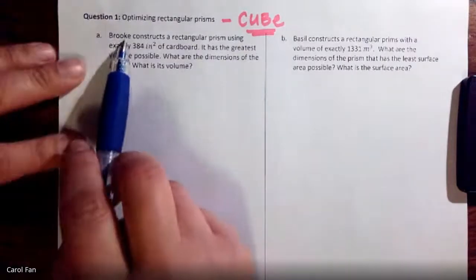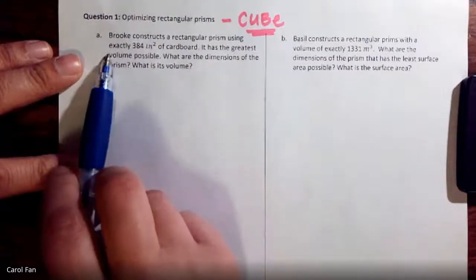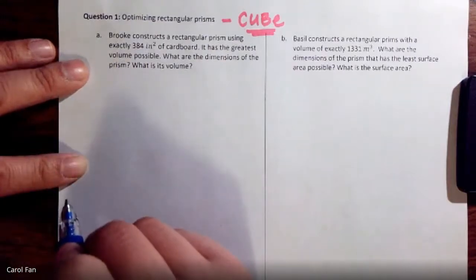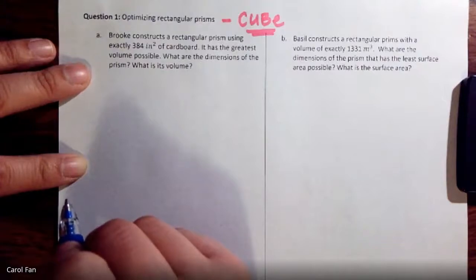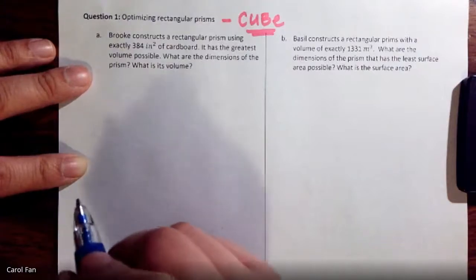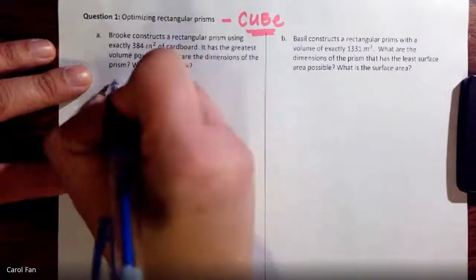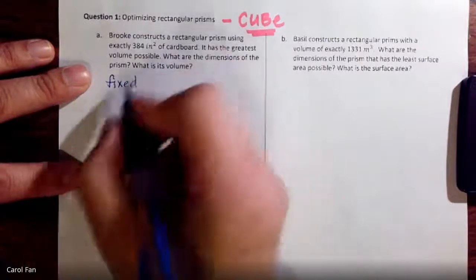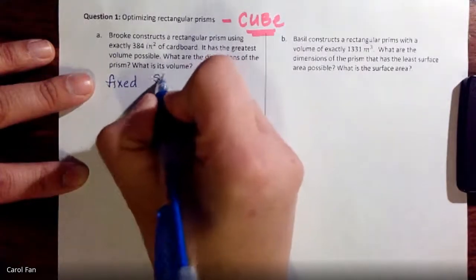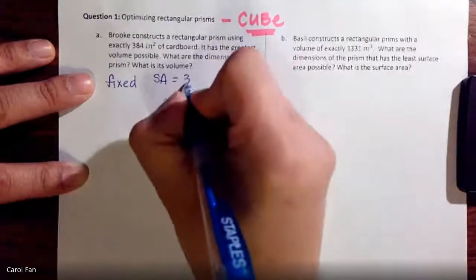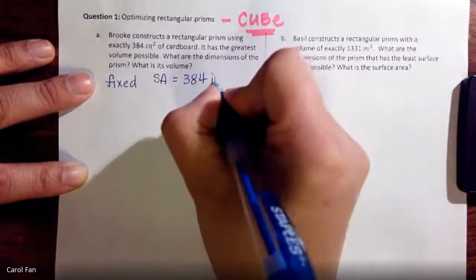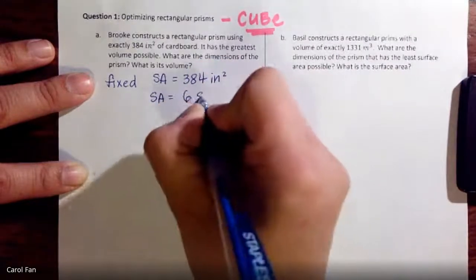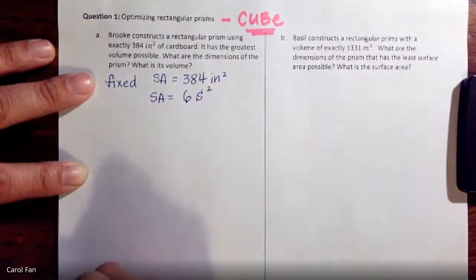Our first question: Brooke constructs a rectangular prism using exactly 384 inches squared of cardboard. What's the greatest possible volume? What's the dimension of the prism? So recall, in our last lesson, we always said that we had to determine what was fixed and what was variable. And in this case, they told us that we have a fixed surface area of 384 inches squared. We know that surface area is also 6 side squared.